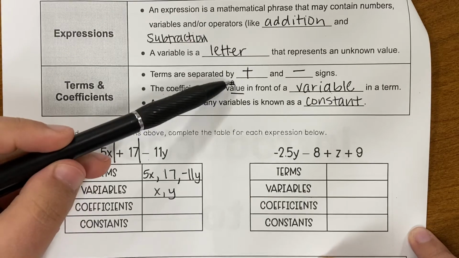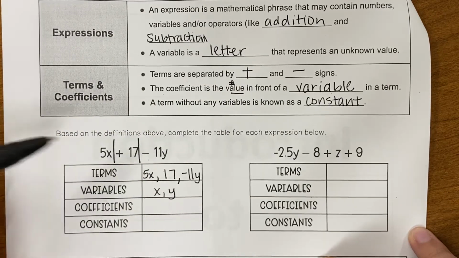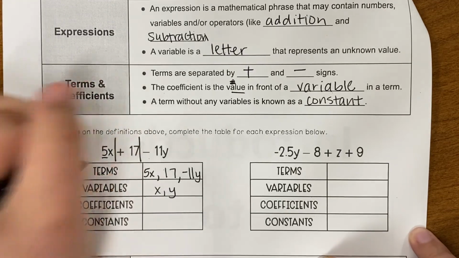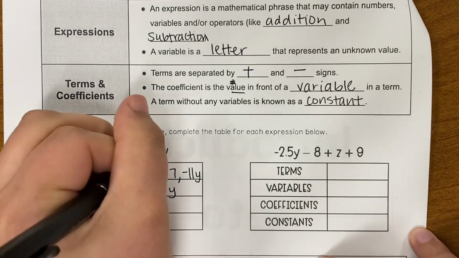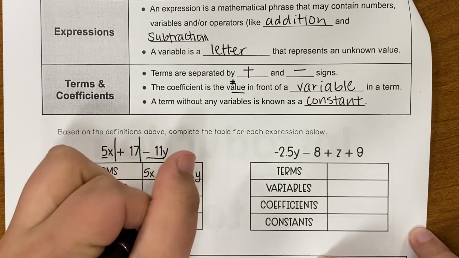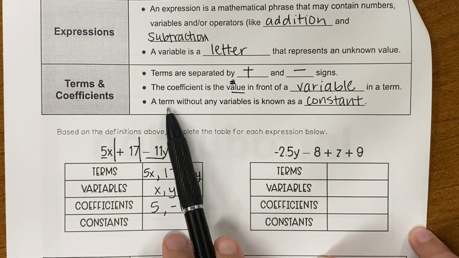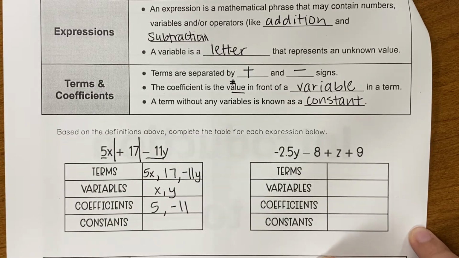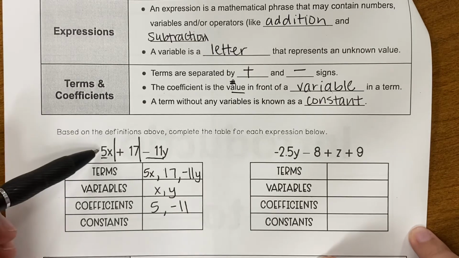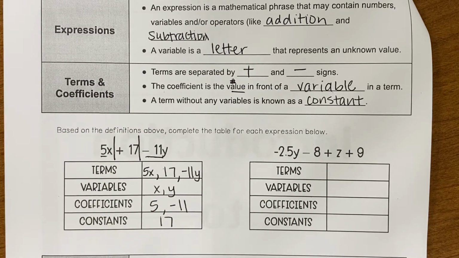Coefficients are the number or the value in front of a variable. Looking at this example, I see a coefficient in front of my x, and a coefficient in front of my y, that negative 11. So my coefficients are 5 and negative 11. My constant is a term without any variables. So no letters are attached to the number, and the only one I see is 17. Pause the video and do the remaining steps for the second example.